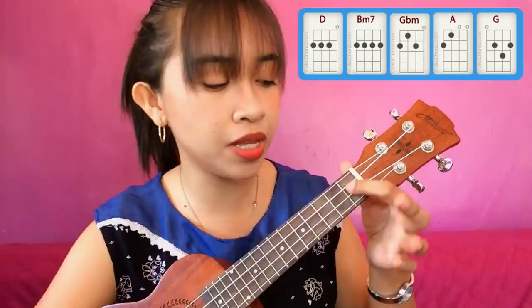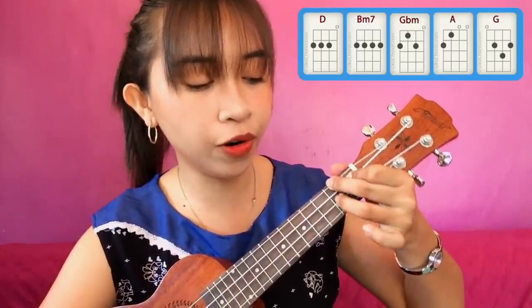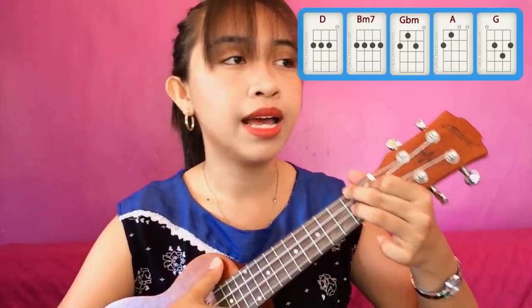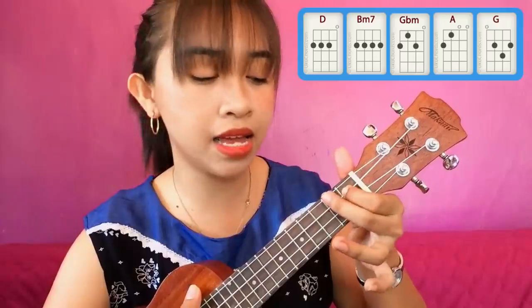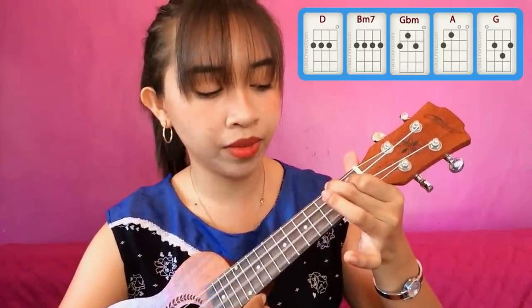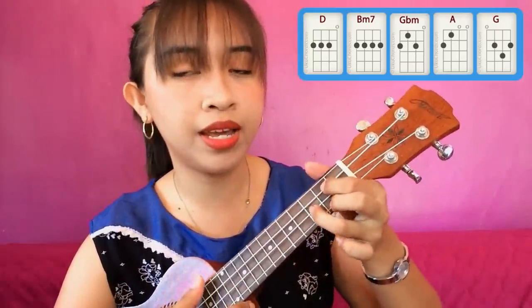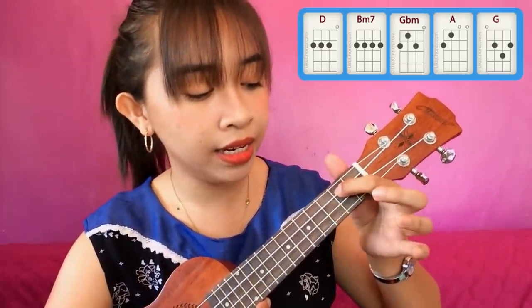And then for the next chord, we have G-flat minor, also known as F-sharp minor. Just put your index, middle, and fourth. That is F-sharp minor or G-flat minor. Paras lang yun. And then we also have the chord of A. This is pretty common. Just put your index and your middle finger here. That is A. And then for the last chord, we have the chord of G. Super basic lang din. Index, middle, fourth. Para siyang V.